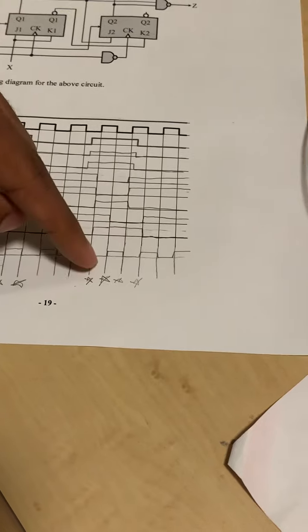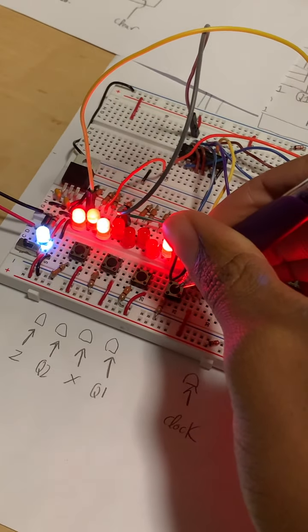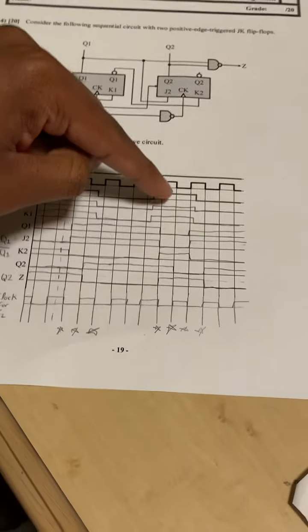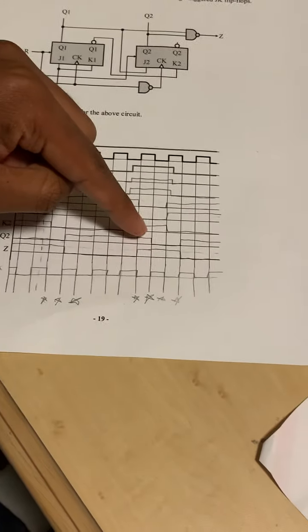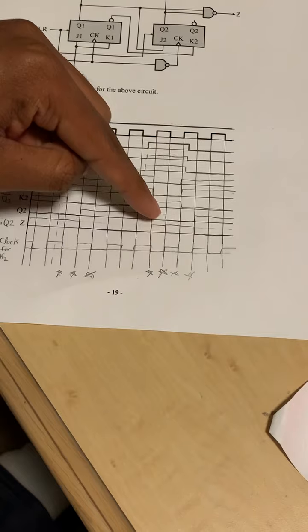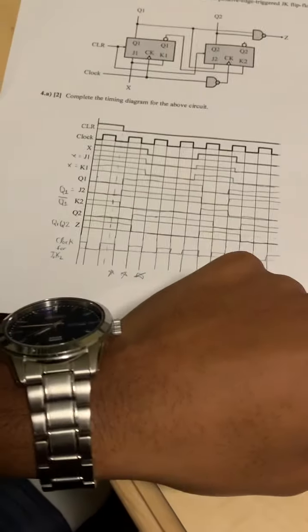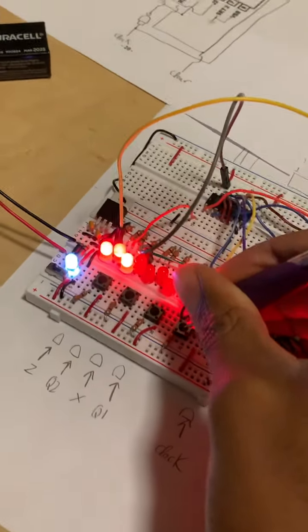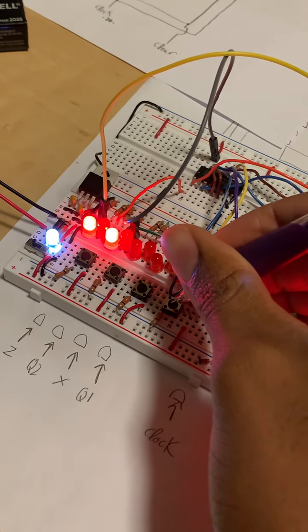Now when I let go, on the falling edge, Q2 shall turn off, and that's the only value that changes. So the second LED should turn off. I'll let go, and Q2 turned off.